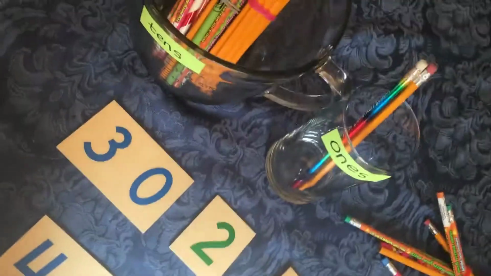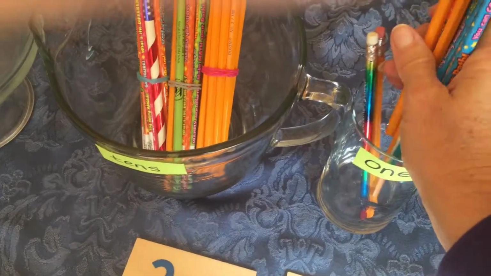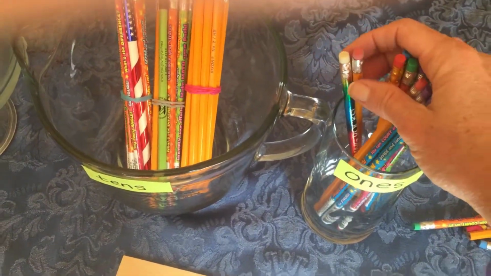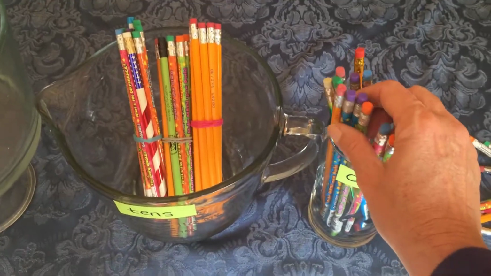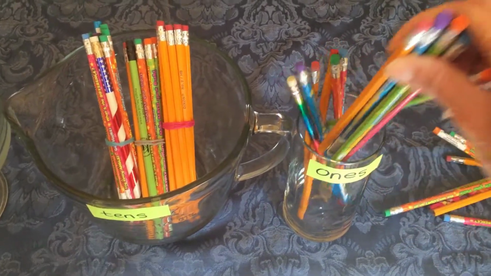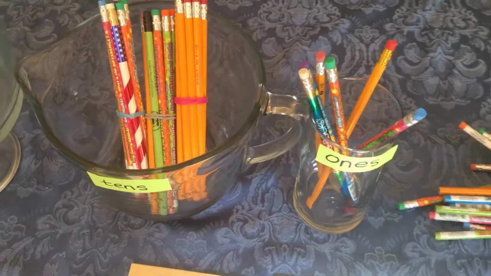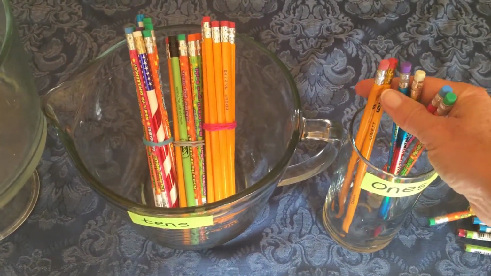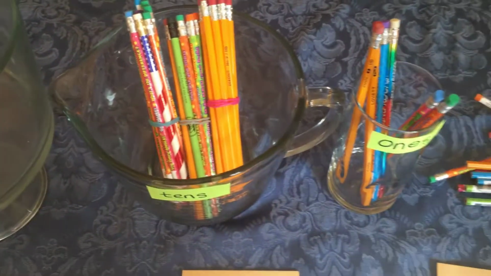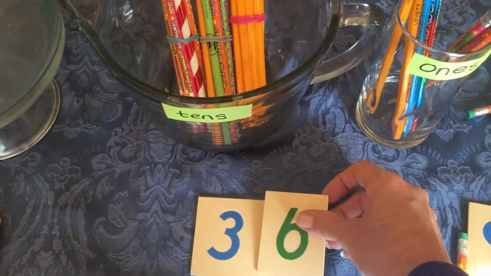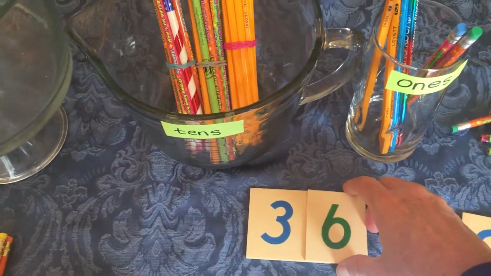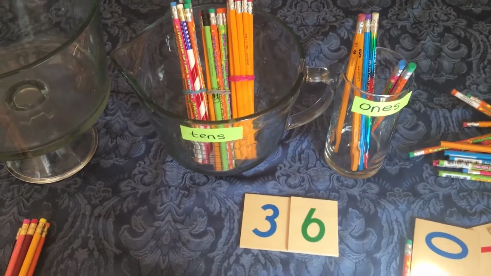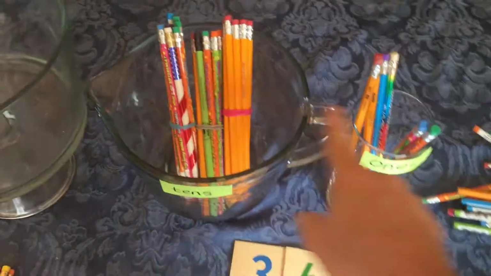And then I'm going to put that bundle here with the ones. 10 plus 2, and then I'm going to subtract 6, minus 6, and then I have 6 left, so I have 36. So 42 minus 6 is 36, but I'm showing it every time I do it.